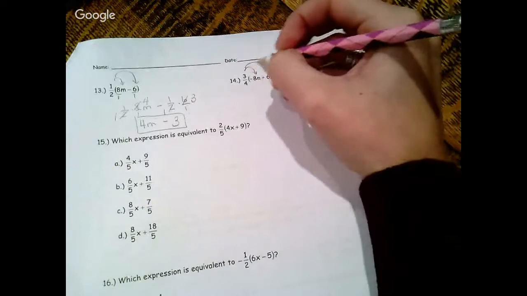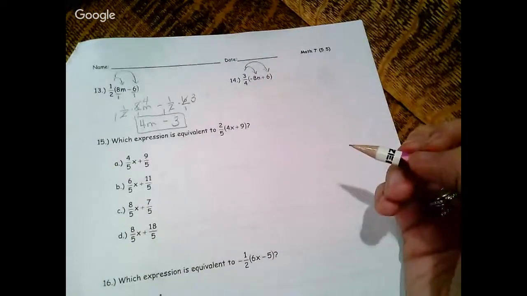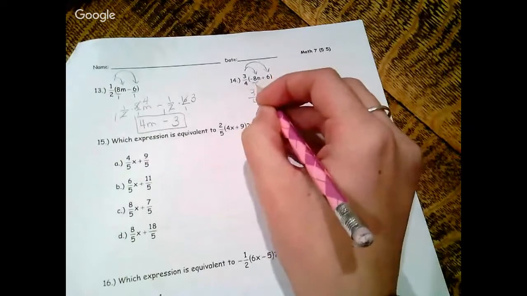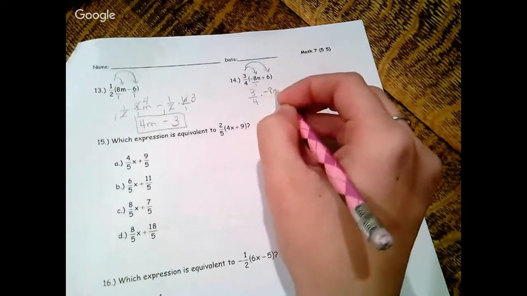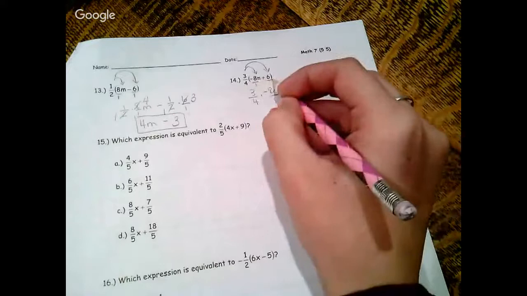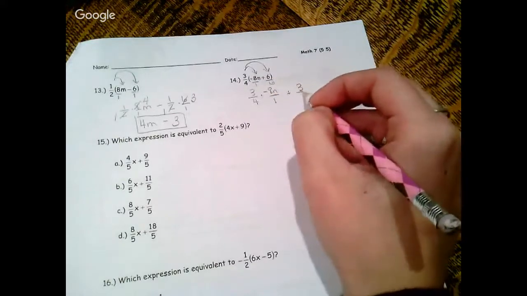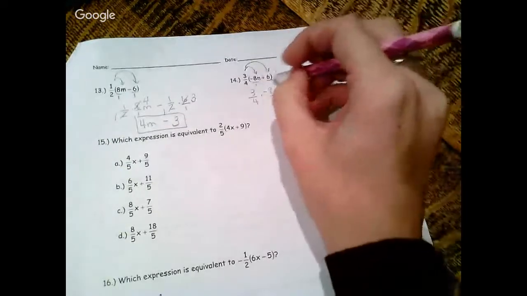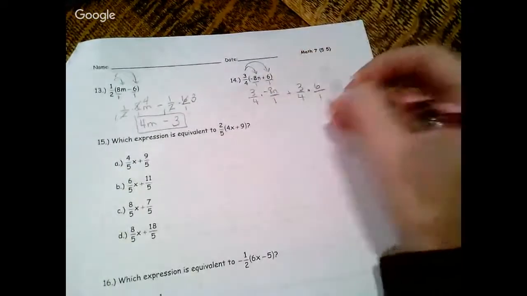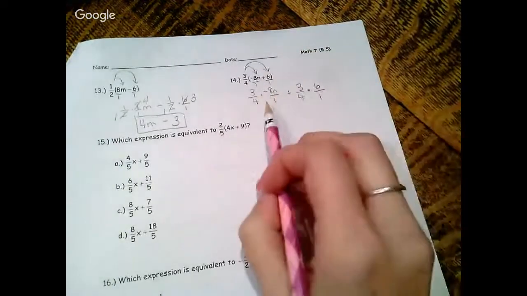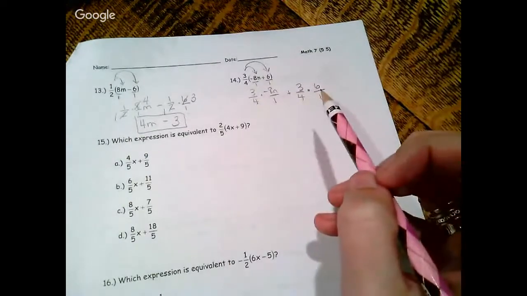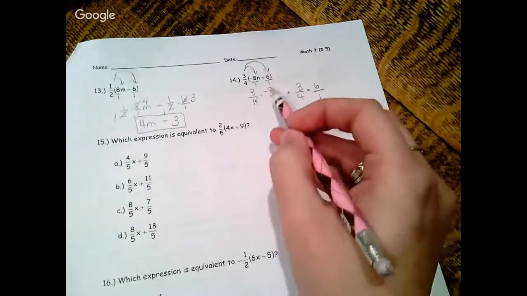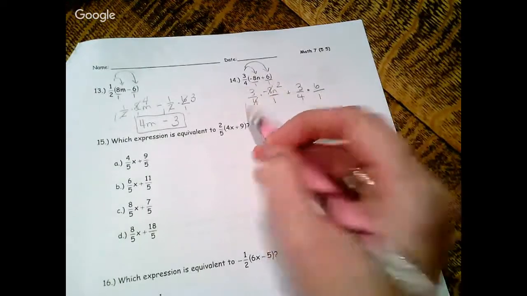We are distributing here, so we're multiplying the 3/4 by both pieces. So I have 3/4 times -8n over 1, and this is really plus my 3/4 times my 6 over 1, right? So here, when I multiply, I can do bow tie. Let's do it. 4 goes into 8 twice. 4 goes into 4 once.